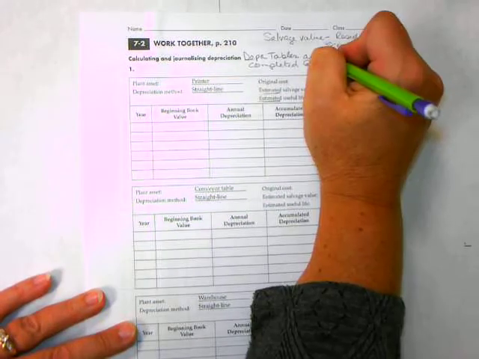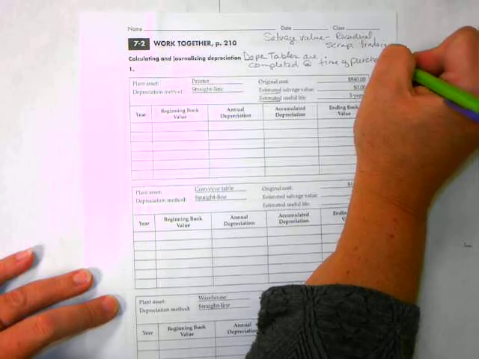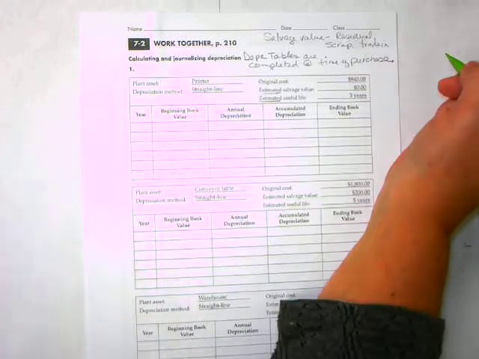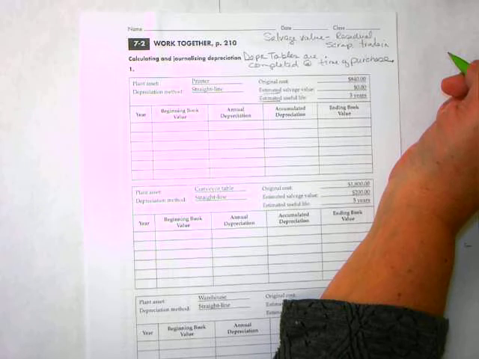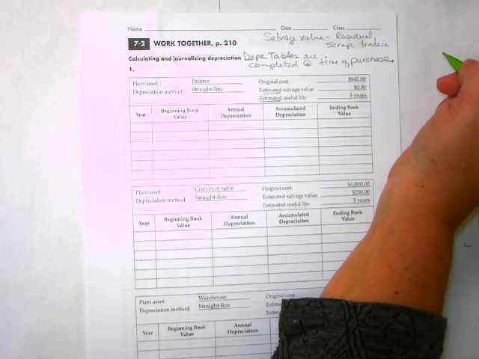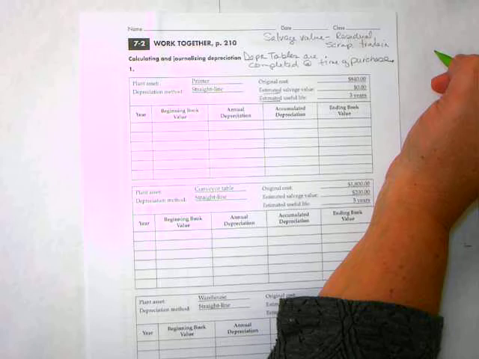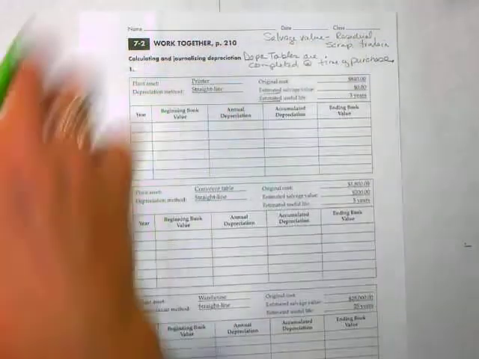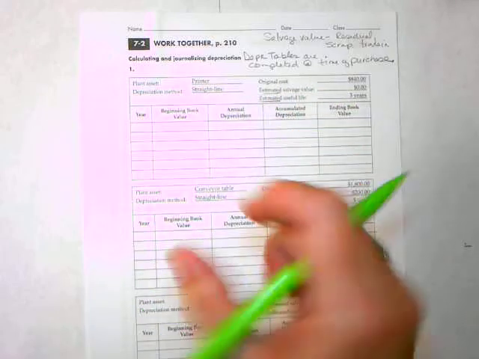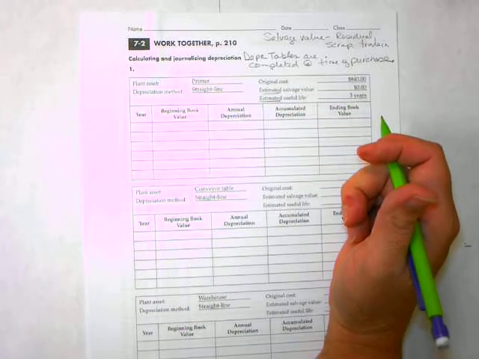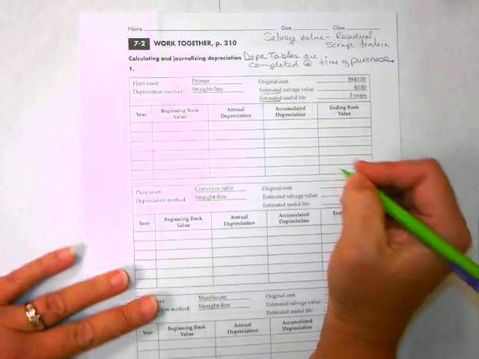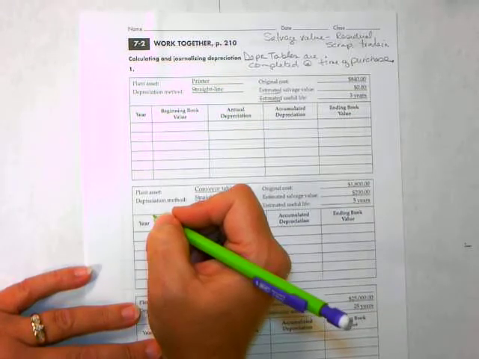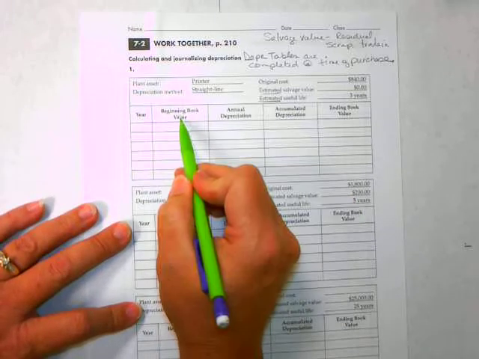Okay, and there are whole departments that work on this stuff. I know when we went on the field trip to BD Medical, they had a whole department that just work on plant assets and depreciation and doing all the accounting work just for the bigger equipment and trucks and buildings and things like that. All right, so book value.